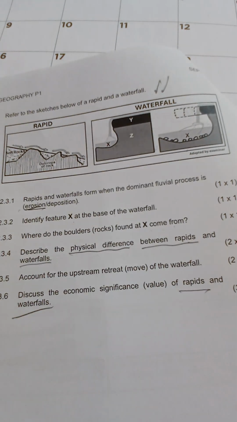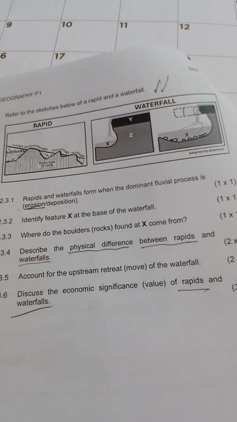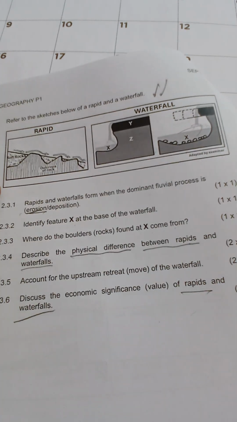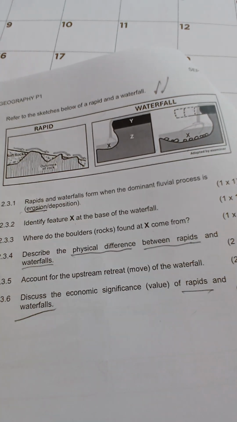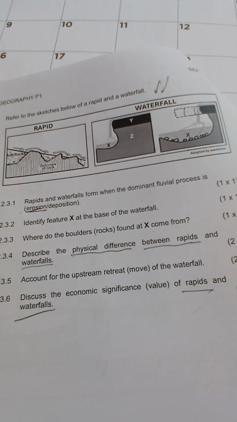Discuss the economic significance of the value of rapids and waterfalls. Whenever we look at all the fluvial landforms, we are also going to write the economic value of the rapids and waterfalls. What are some of the economic values? 2.3.6. We are saying now tourism and recreation, generating income for local communities. We can also talk about hydroelectric power generation. Of course, fishing and aquatic resources support small-scale and commercial fishing. Those are the three that you can actually talk about, the importance of your rapids and your waterfalls. Where we have rapids and waterfalls, we can generate electricity, to be specific, hydroelectric power.